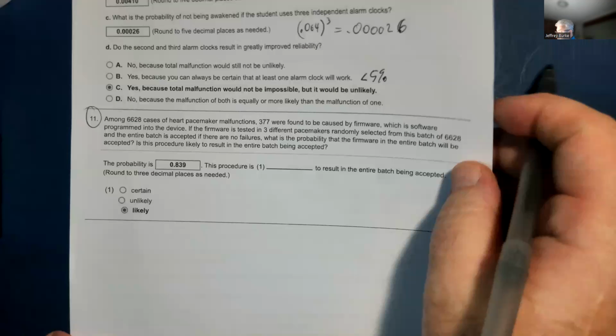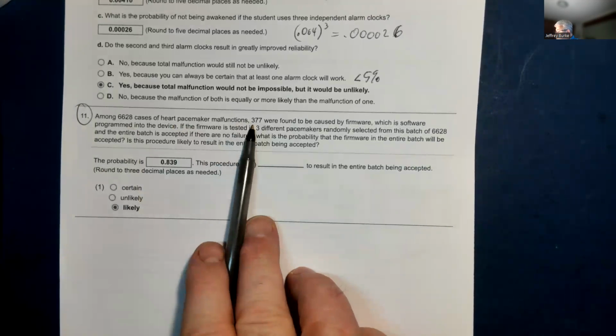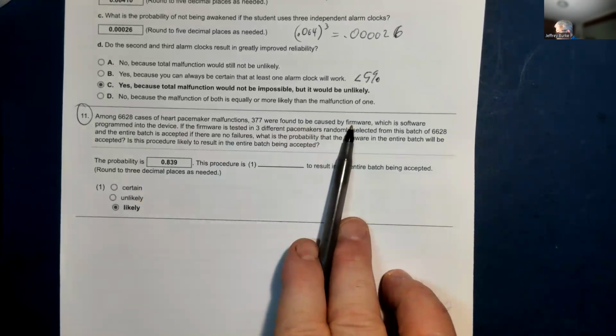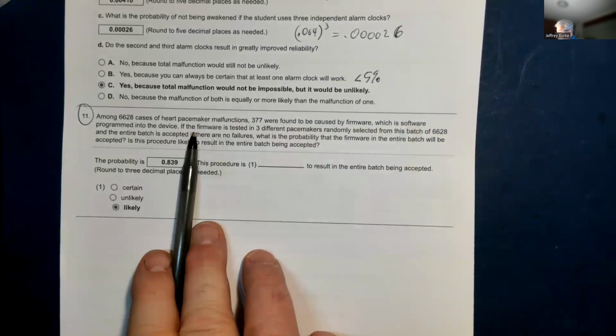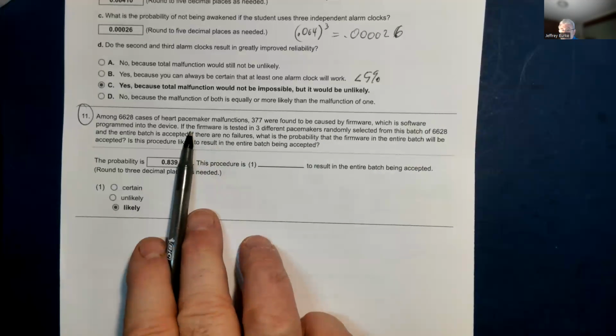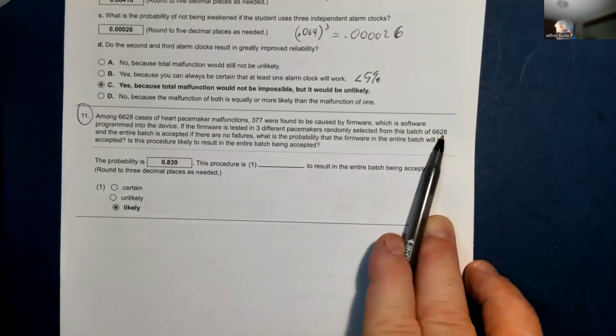Let's take a look at number 11. Last question we're going to do here. It says among 6,628 cases of heart pacemaker malfunctions, 377 were found to be caused by firmware, which is software programmed into the device. Ooh, man, that's not one thing you want to be messing up the software on.